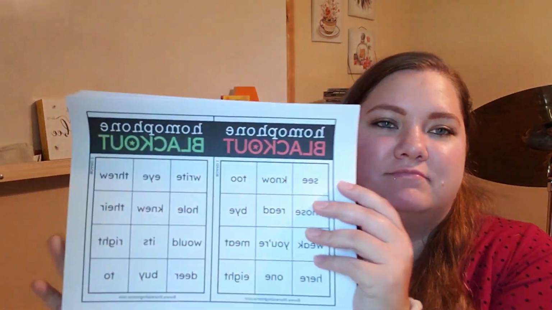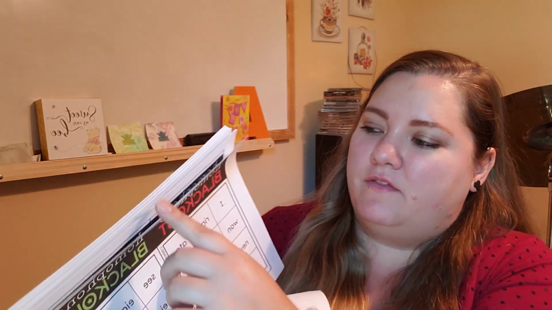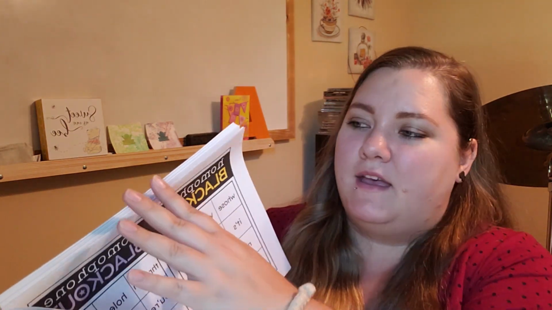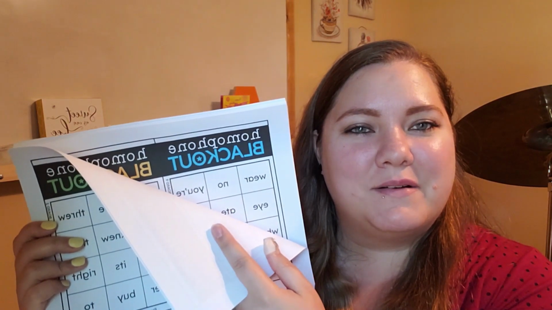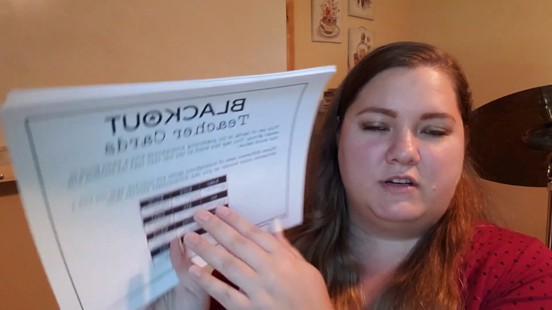Okay, so these are the boards, and it's sort of like a bingo board, and there are a couple pages of just the boards. I think the color of the word is important because later on, these are also colored, so these are blue. So maybe those go with the blue blackout board, maybe. There are quite a few pages of the boards. Okay, then the teacher cards, and it tells you what to do with the teacher cards.